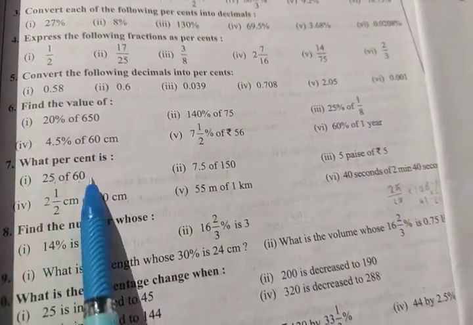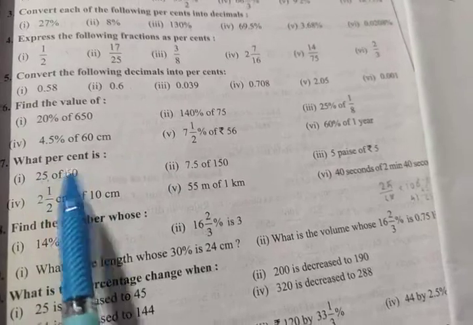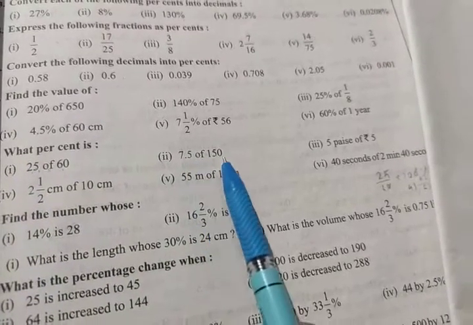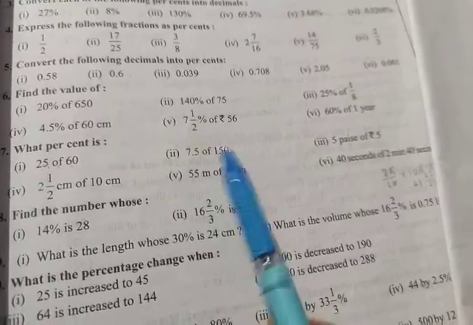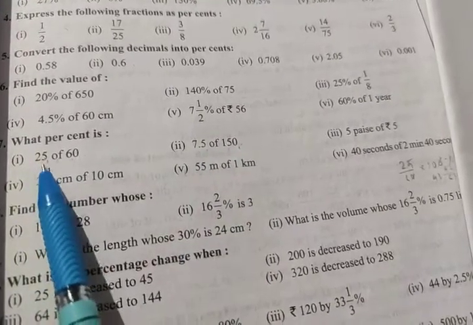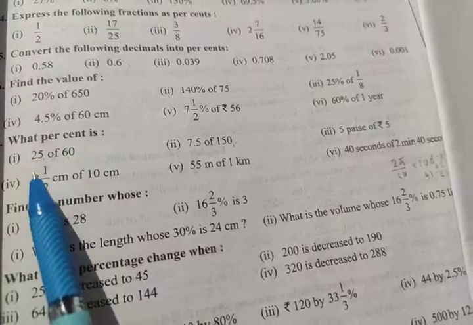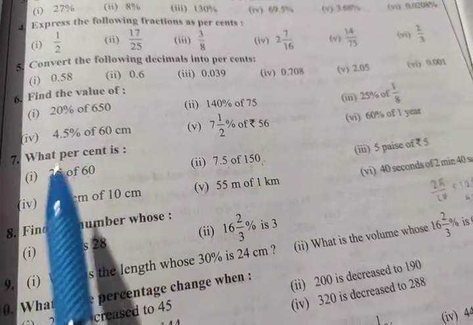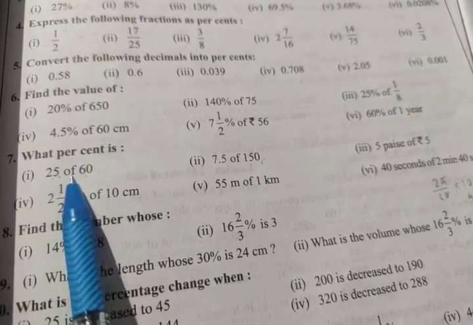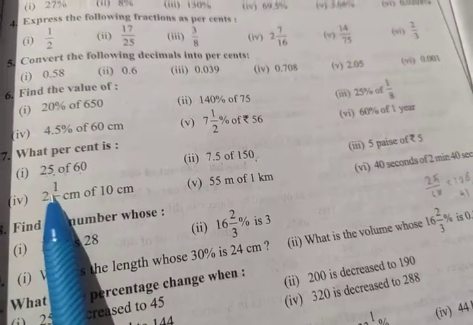25 of 60 means 25 out of 60. 7.5 of 150 means 7.5 out of 150. Is it clear? That's why we can write this as 25 by 60. Now what percent is? Simply, the meaning of 25 of 60 is 25 by 60.